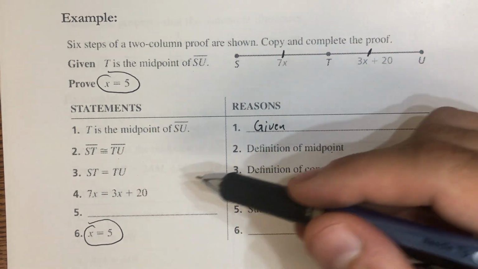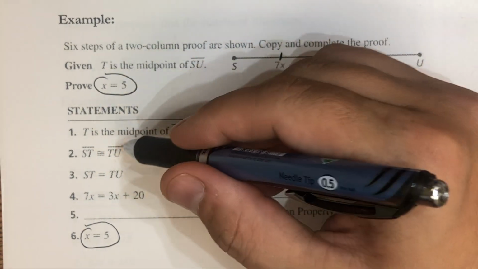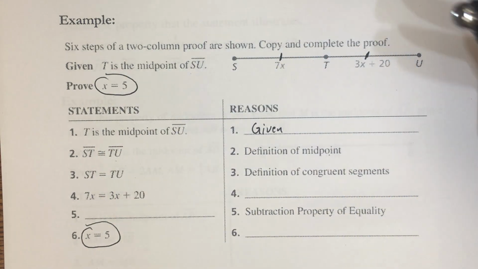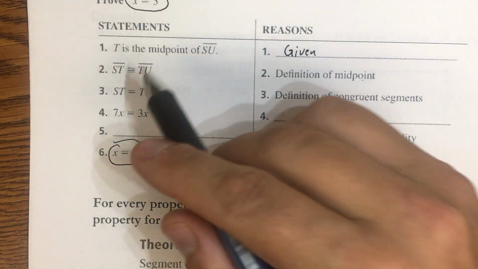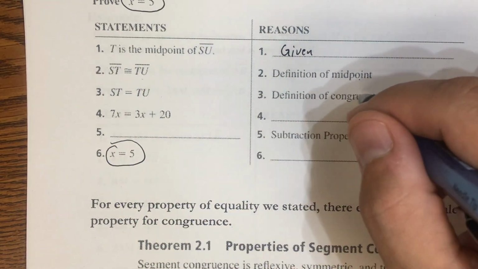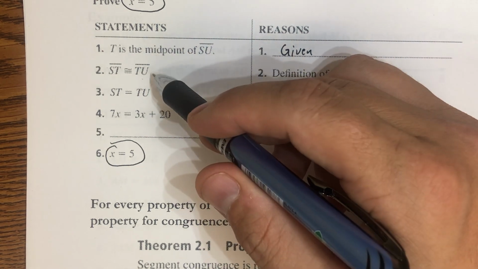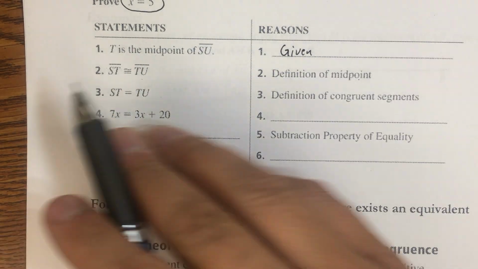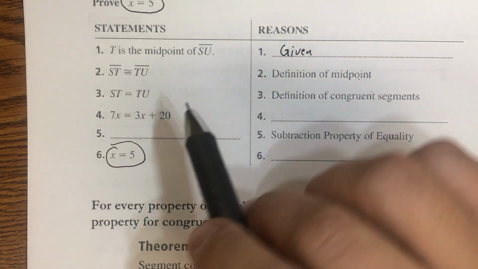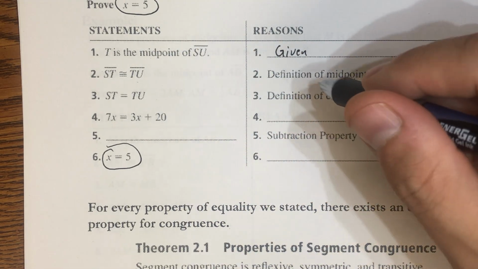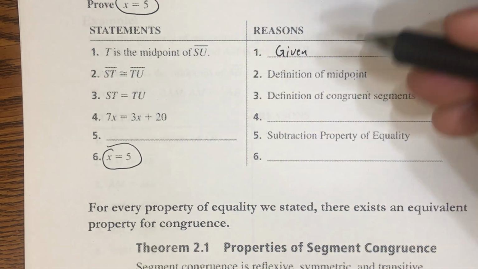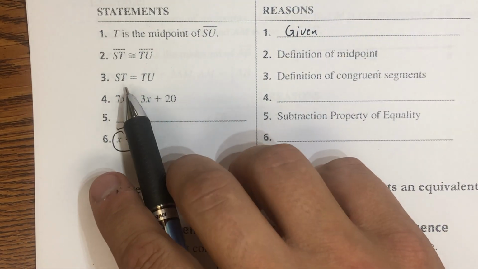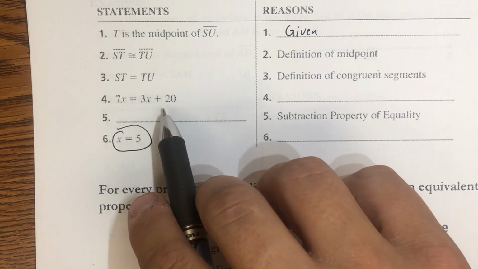Then it changes it to an equal statement. The reason why we change it to equal is I cannot substitute things in for congruence. It has to be with an equal sign, okay? So, ST is equal to TU. Yes, definition of congruent segments. Why that? If they're congruent, they have to be equal. We changed from congruent to equal in the world of segments. If you were working with congruent angles and you change from equal to congruence, it's going to be the definition of congruent angles. And then from there, the statement changes to 7x equals 3x plus 20.